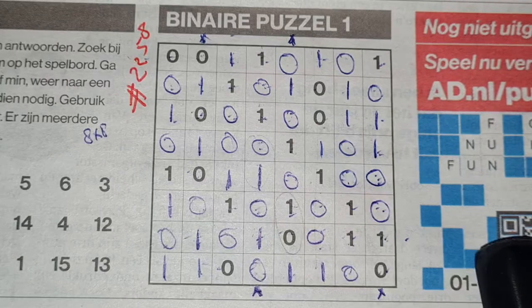Finished in 5 minutes. Alright. Great Sudoku. I like this one.